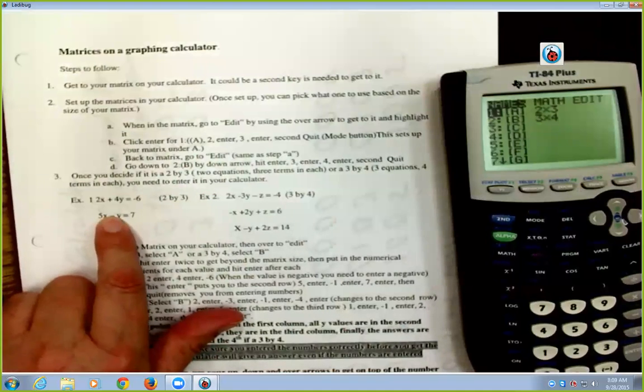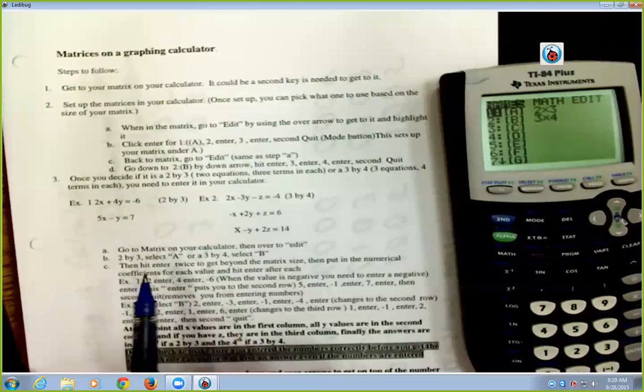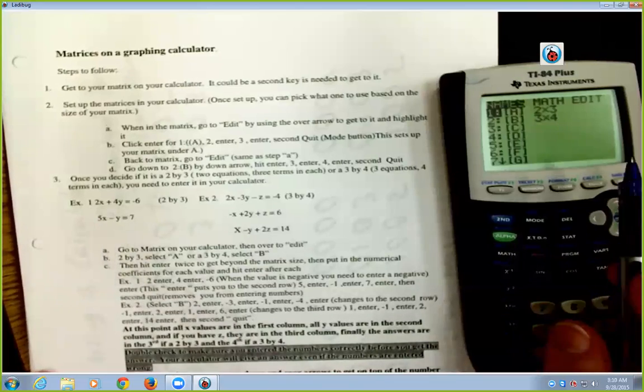So I've given you some examples here. So let's go through these examples so we have an idea of what we've got to do to enter these. Now in these, we do what's called getting that into a form that we can put onto our calculator.